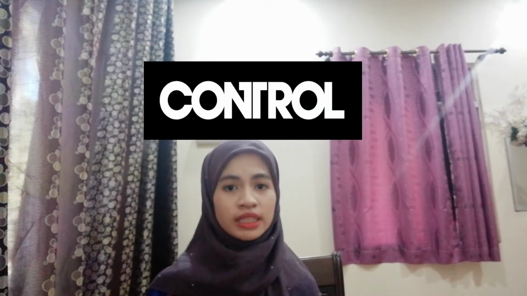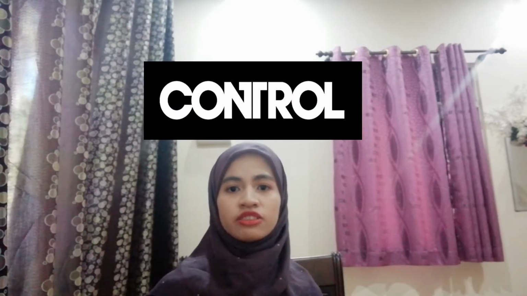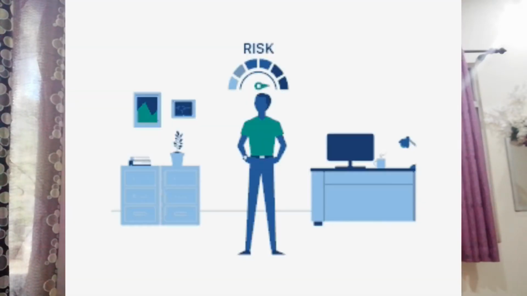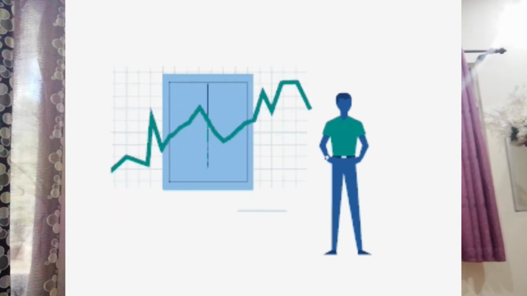Okay, what is adequate control? Adequate control is present if management has planned and organized the design in a manner that provides reasonable assurance that the organization's risks have been managed effectively.